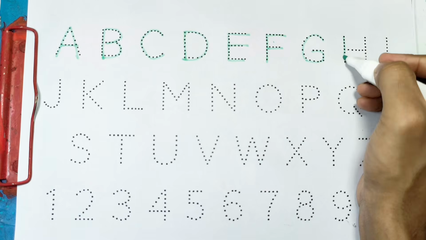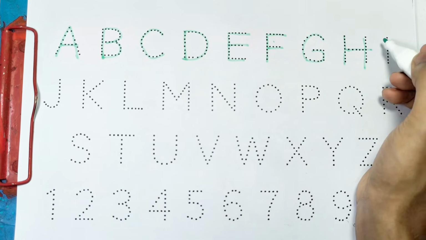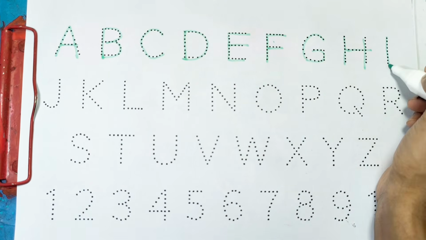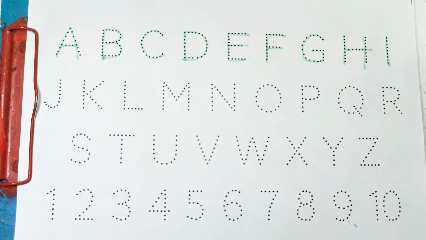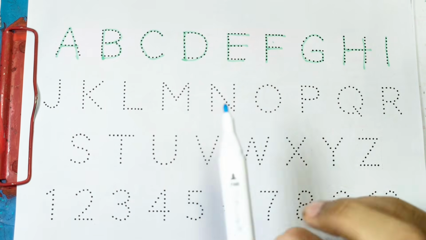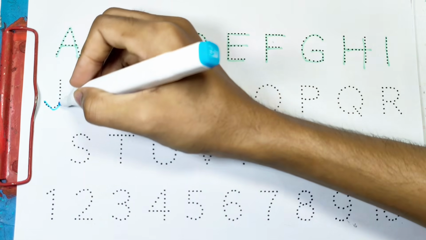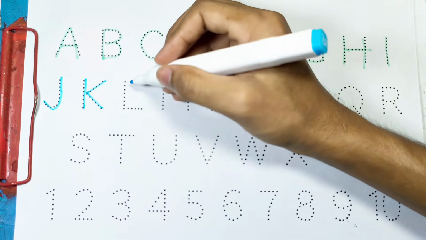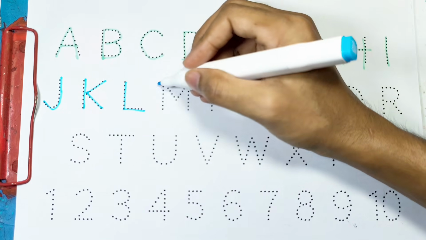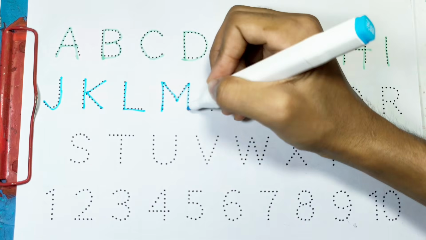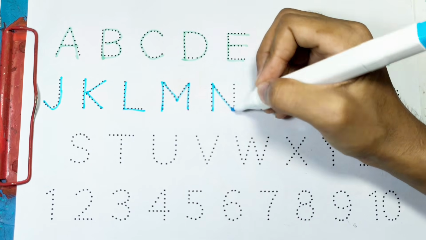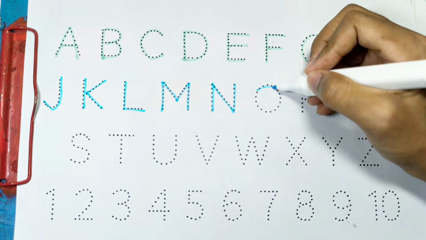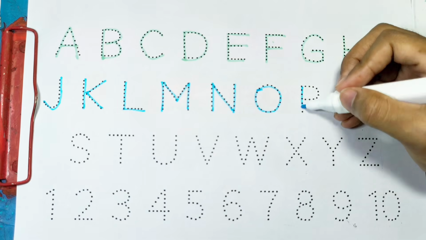G for goat. H for hand. I for eyes. Baby blue color. J for joker. The next one is K. K for kite. L for lion. M for moon. N for nose and for nest. Exactly. The next one is O.